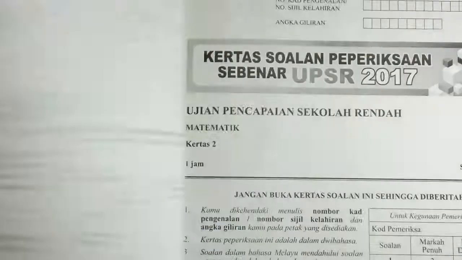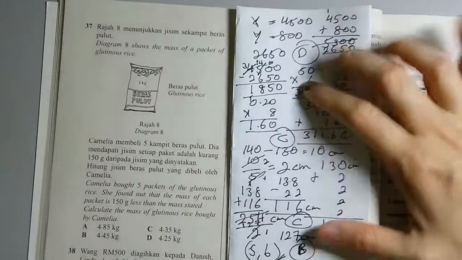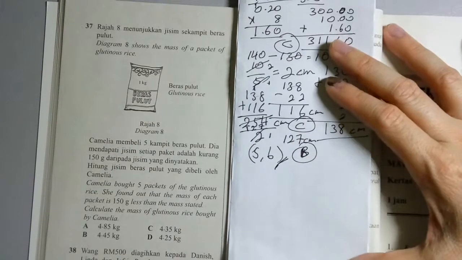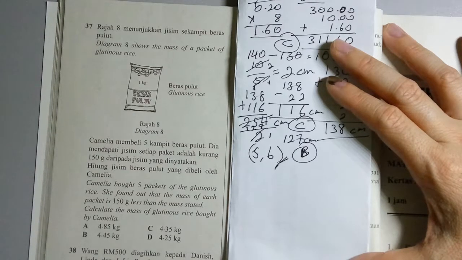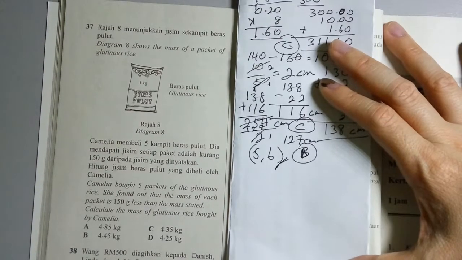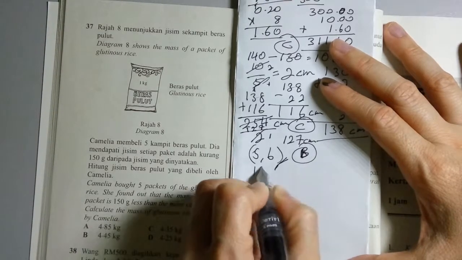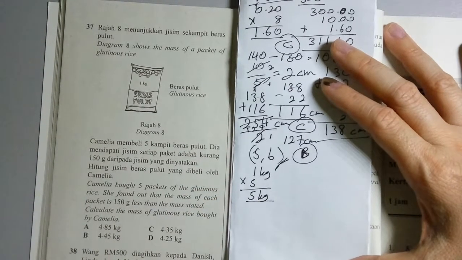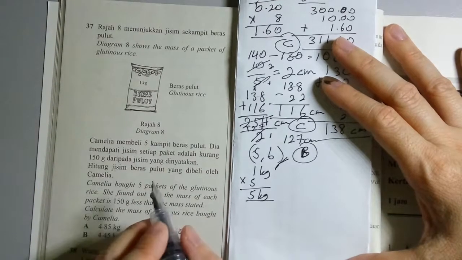Now, let's look at the next question, question 37. Alright? Now, diagram 8 shows the mass of a packet of glutinous rice. Camellia bought 5 packets of the glutinous rice. She found out that the mass of each packet is 150 grams less than the mass stated. Calculate the mass of glutinous rice bought by Camellia. So she bought 5 packets. So it's supposed to be 1 kg times 5. So there will be 5 kg in total.